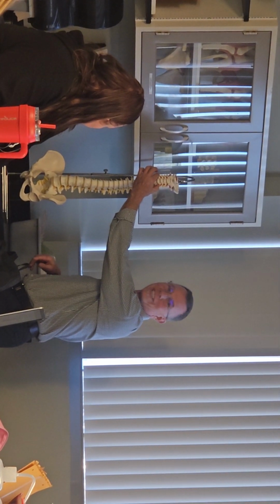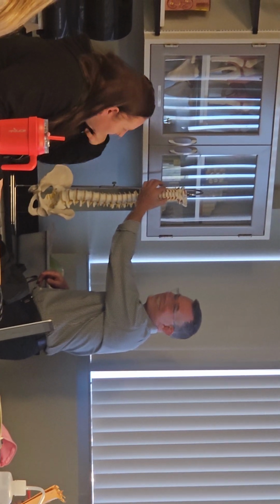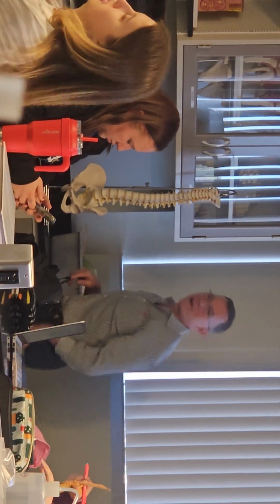There's a reason they call them vertebral arteries: they go up through the cervical vertebrae. So those are the four that bring oxygenated blood to the brain.